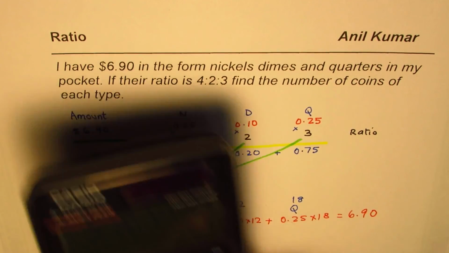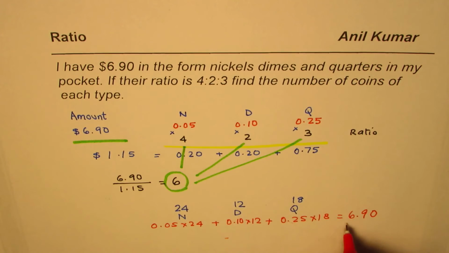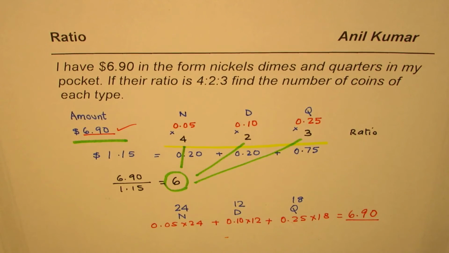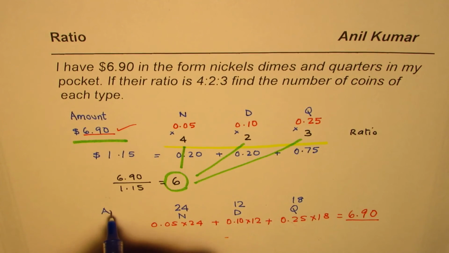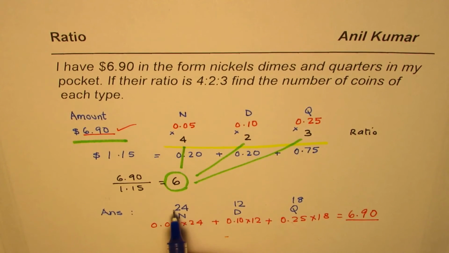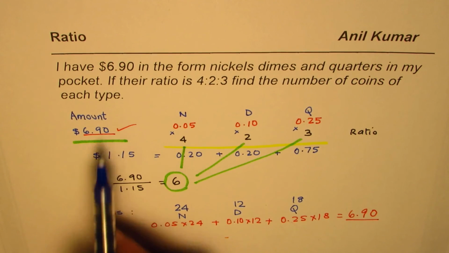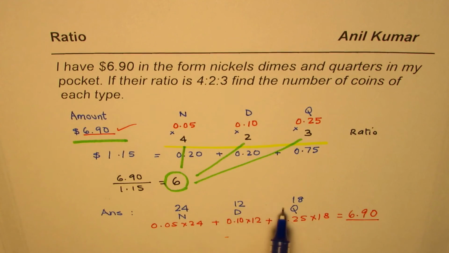Always we'll write to the 100th value, 6.90. So we check it is exactly the same answer, right? So you're sure that your answer is correct. So our answer is that we should have 24 nickels, 12 dimes, and 18 quarters to give an amount of $6.90. And all these are in the ratio of 4:2:3.